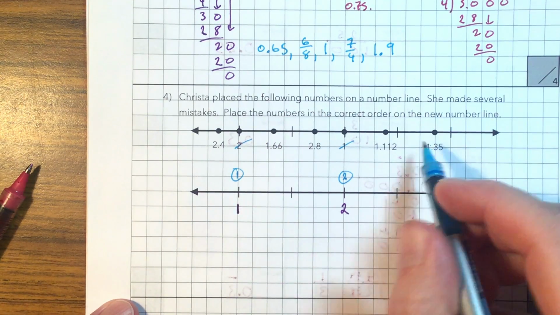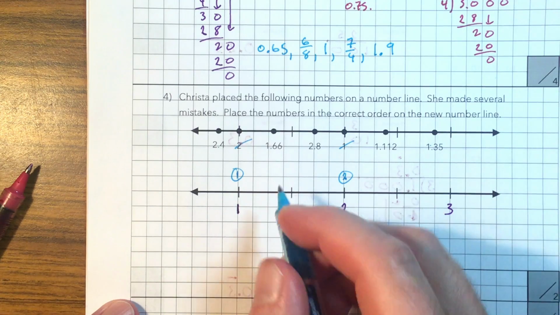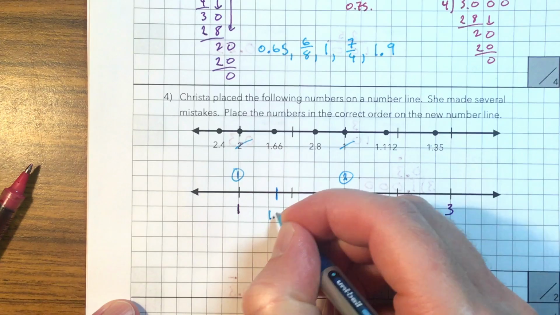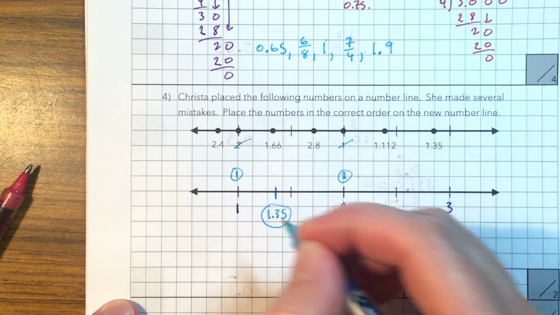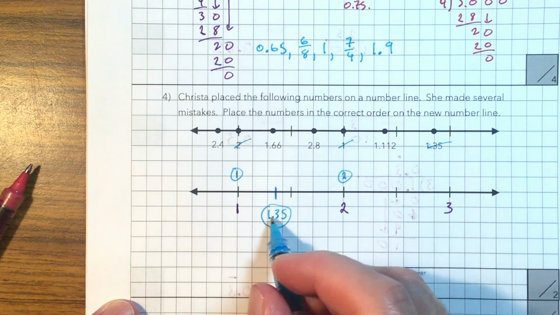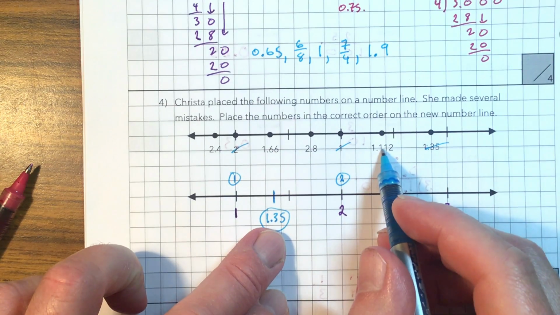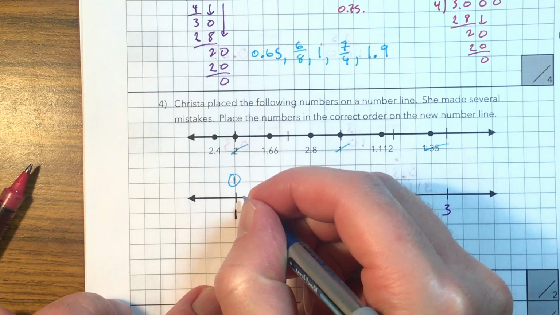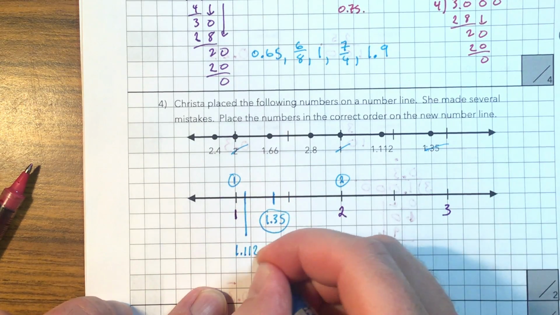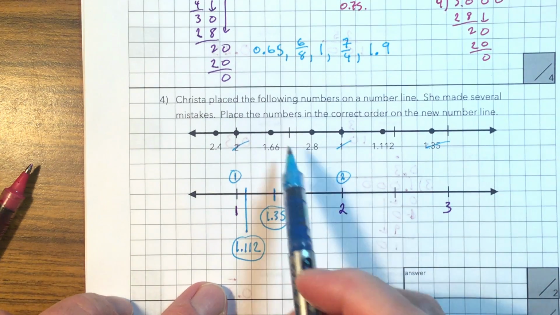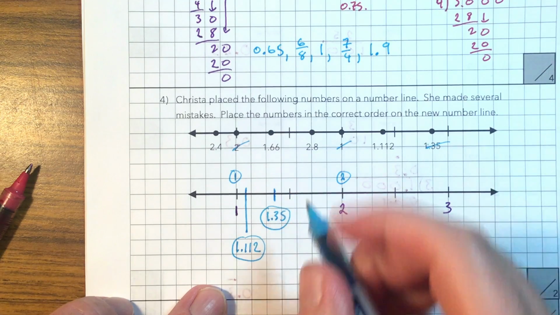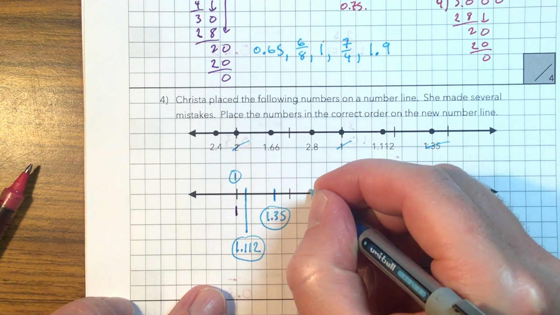Okay, 1.35, right? This would be 1.5, so 1.35 would be somewhere in here. 1.35. 1.112, that's smaller than this, right? Because the 1 is much smaller than 3. It's going to be close to this guy. 1.112. Now 1.66 is bigger than this benchmark of 1.5. So 1.66 would be somewhere over here.